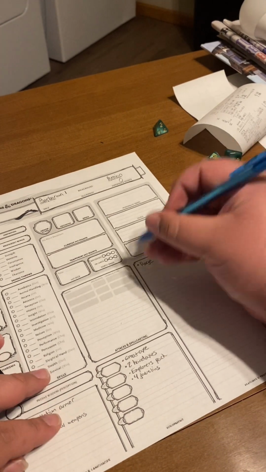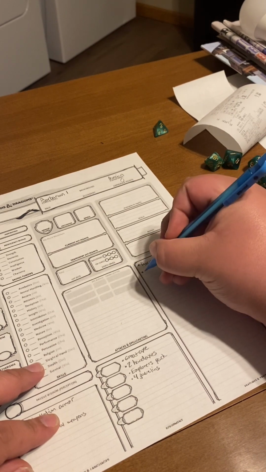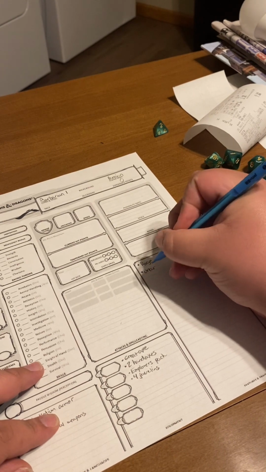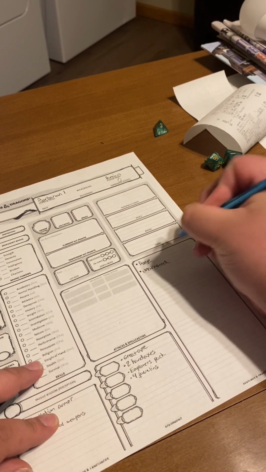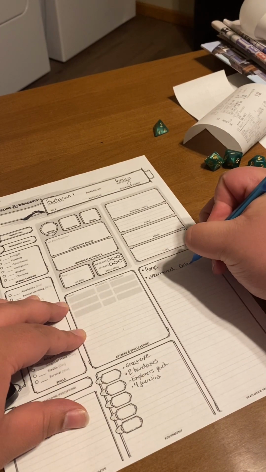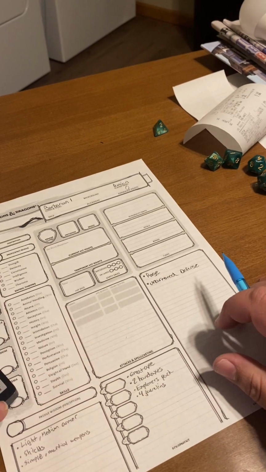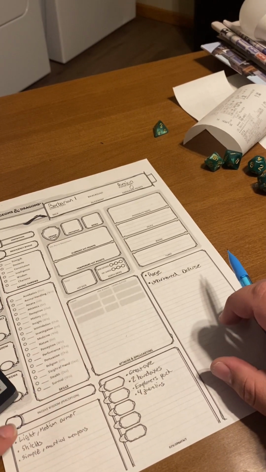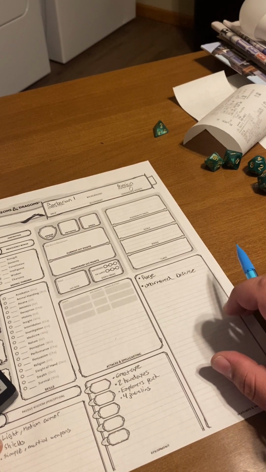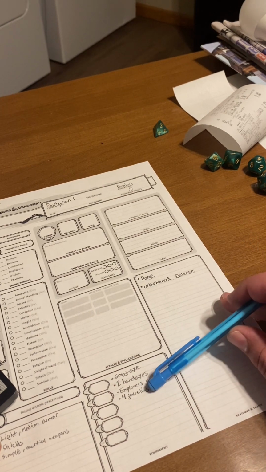And then the last feature we get for being barbarian at level 1 is unarmored defense. And unarmored defense is while you're not wearing any armor, your armor class or AC equals 10 plus your dexterity modifier plus your constitution modifier.